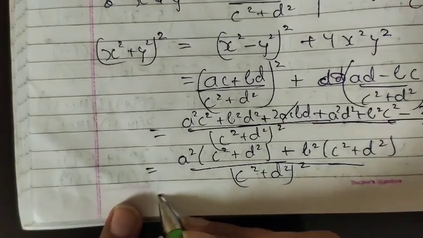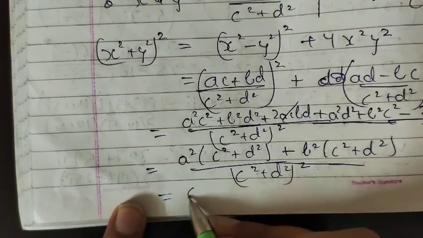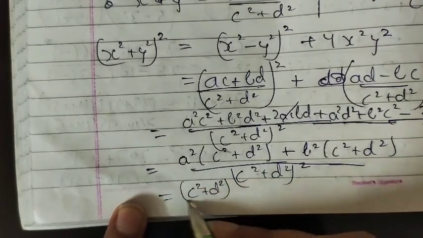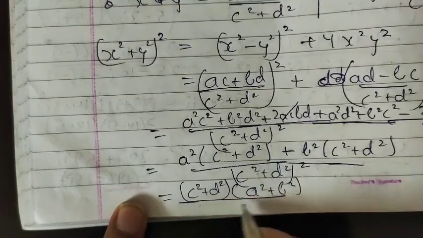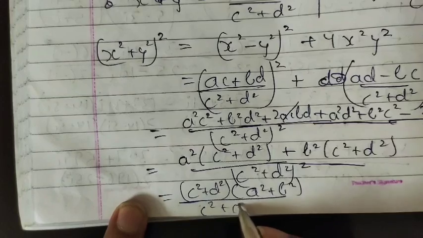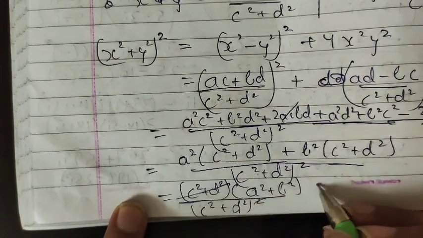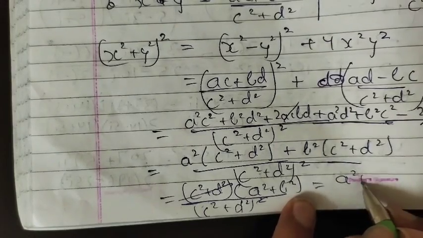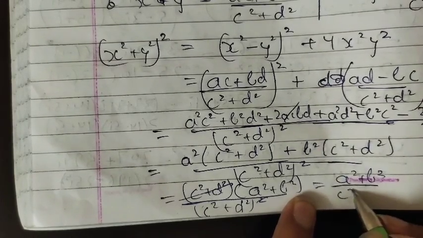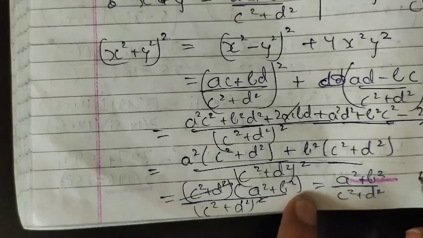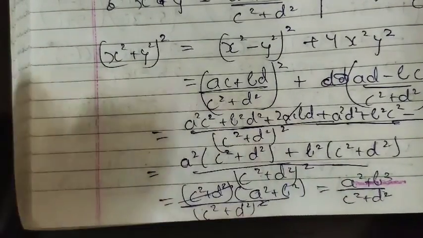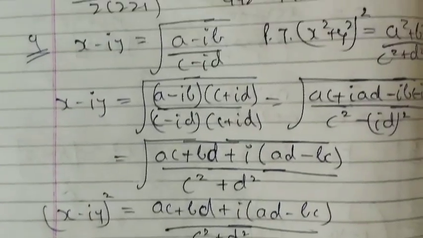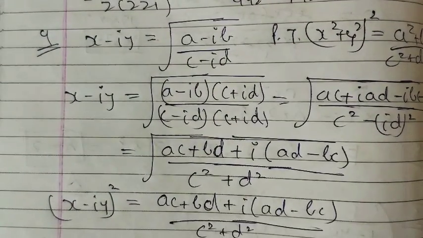So this will be equal to, taking C square plus D square common, (A square plus B square) divided by (C square plus D square) whole square, right? So this from this gets cancelled. So the answer is (A square plus B square) divided by (C square plus D square). So hence proved, when LHS is equal to RHS, this we have to prove. So this is question number 4, right?